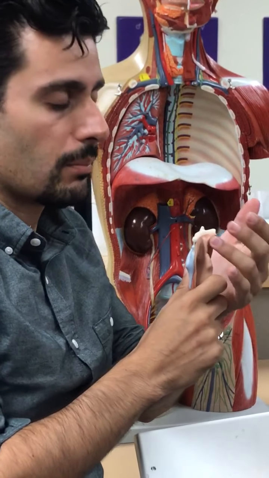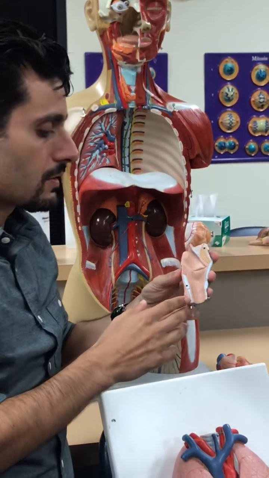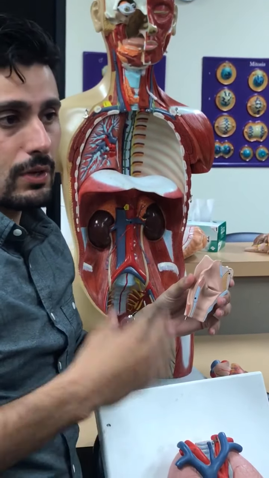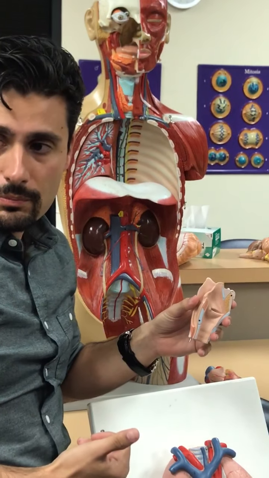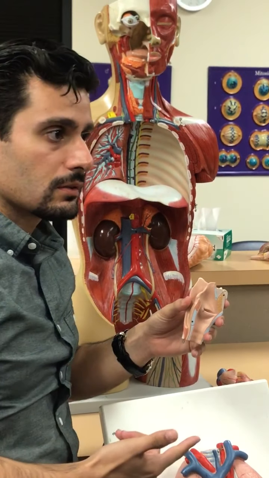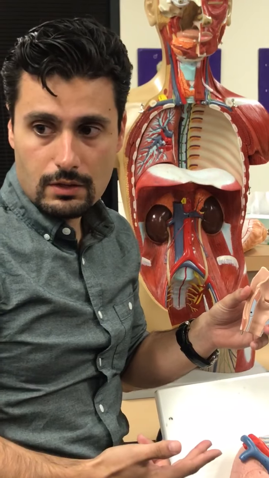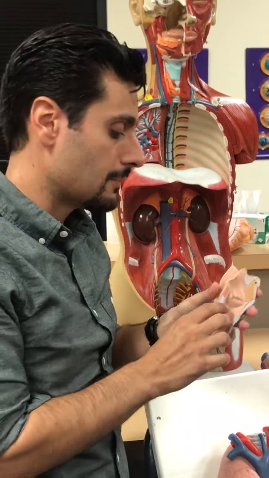There's no possibility for intrusion of these liquids or food, because if there is, what happens? We have a cough reflex that occurs, okay? So those are the big three unpaired structures. We've got three paired structures, which are the cuneiform, the corniculate, and one more, arytenoid. I think those are the other three structures that are paired, okay?